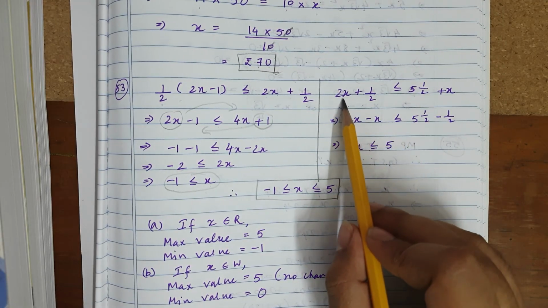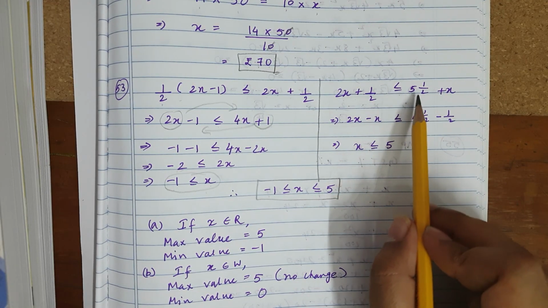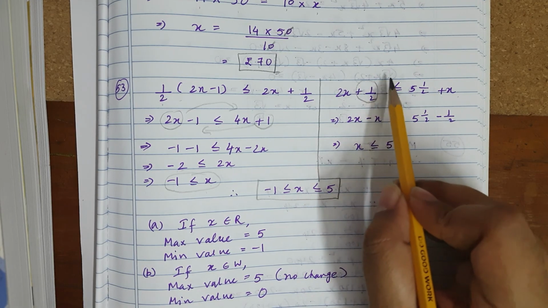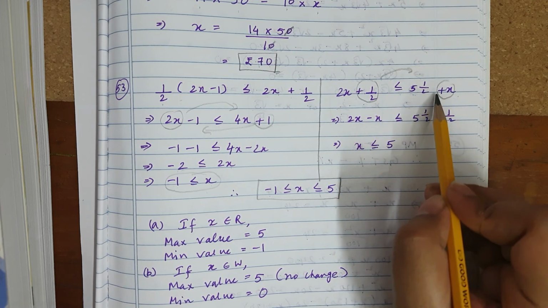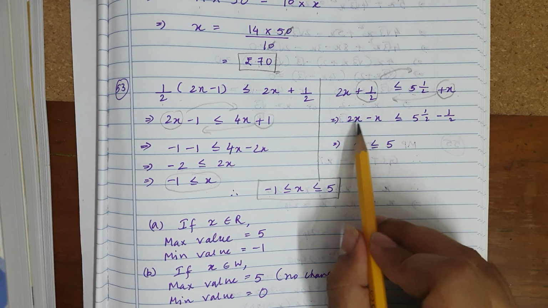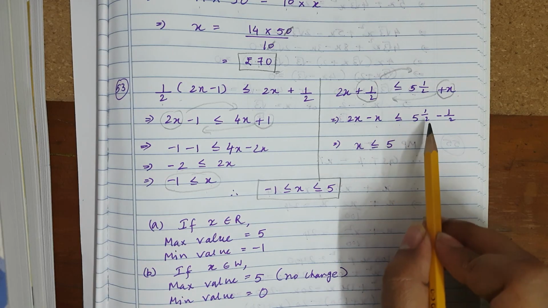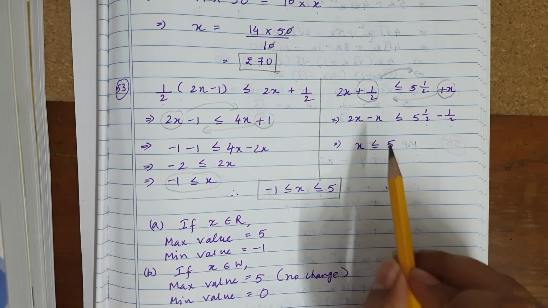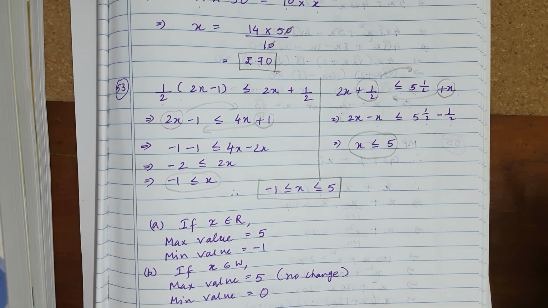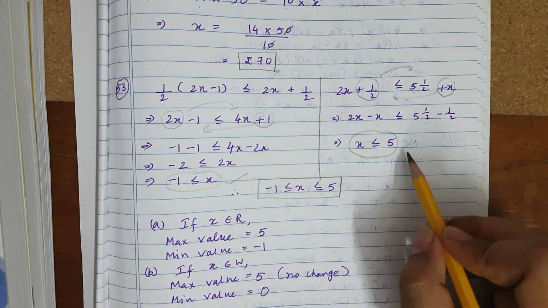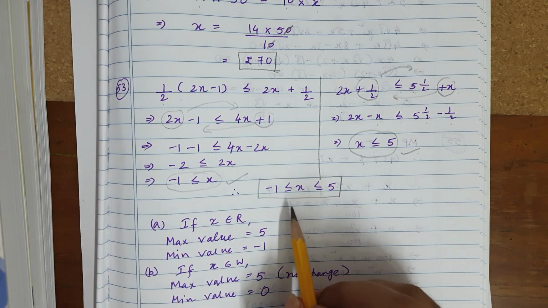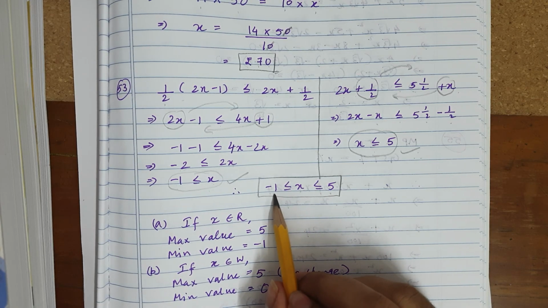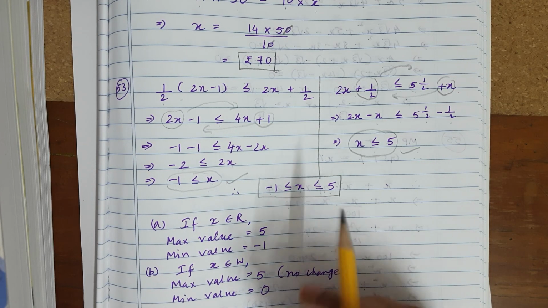And on the other half, (2x plus 1)/2 is less than or equal to 5.5 plus x. Then if I move the plus 1/2 to the other side, and plus x to the other side, I get 2x minus x less than or equal to 5.5 minus half. So I get x is less than or equal to 5. This is the second part of the solution. So if I combine the two parts, I get a combined solution of x in between minus 1 to 5, greater than or equal to minus 1, less than or equal to 5.